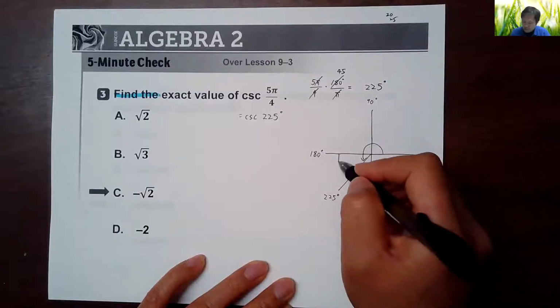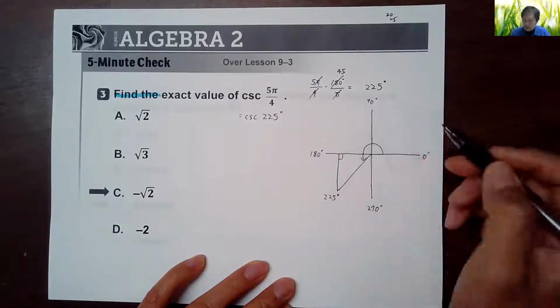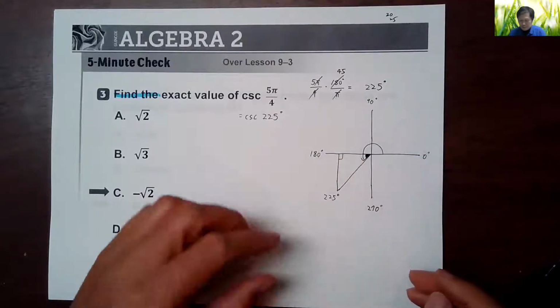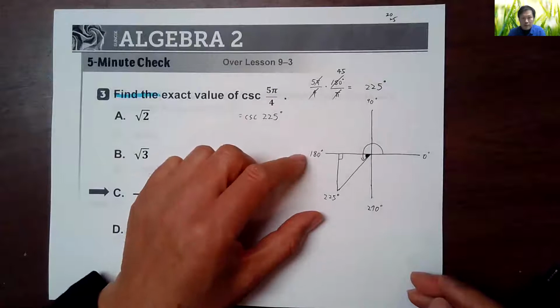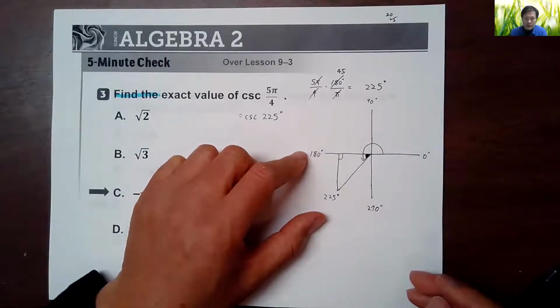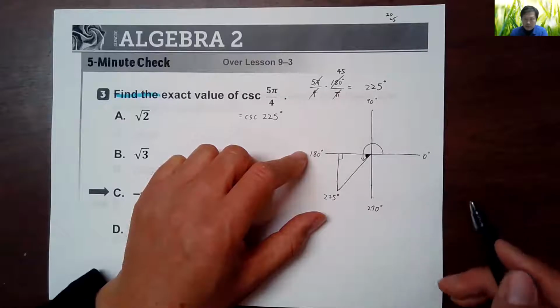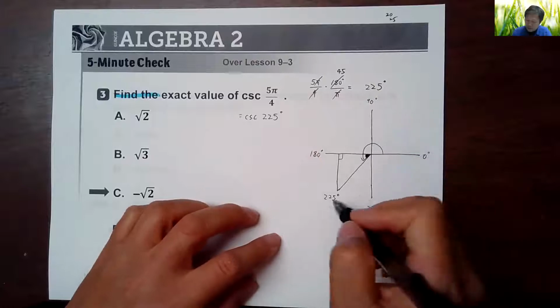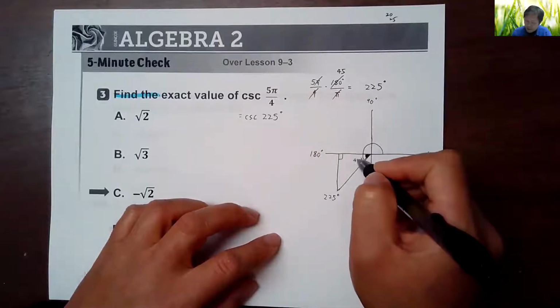So you need to draw a triangle this way. This is a reference angle. So you will have to do 225 minus 180 or 180 minus 225. And whether you get positive or negative, make sure the reference angle is always positive. So if you calculate that, you'll get 45 degrees.